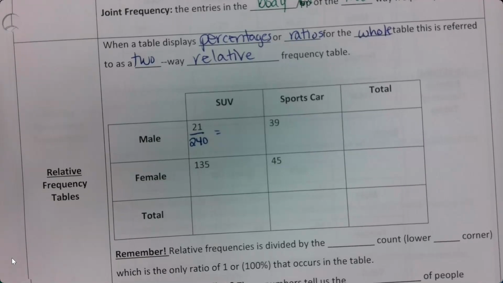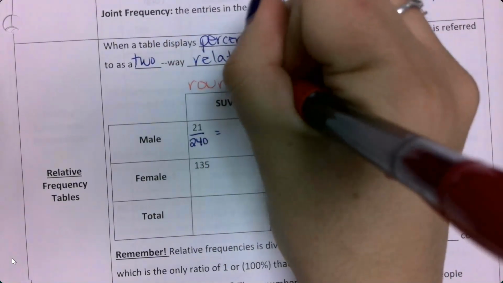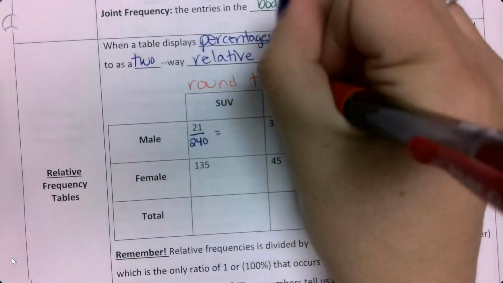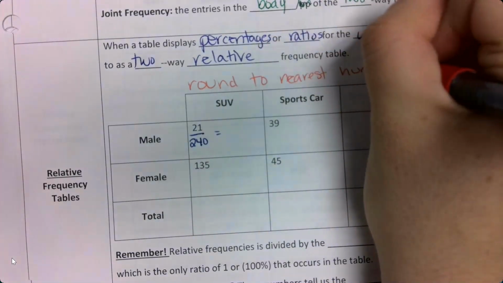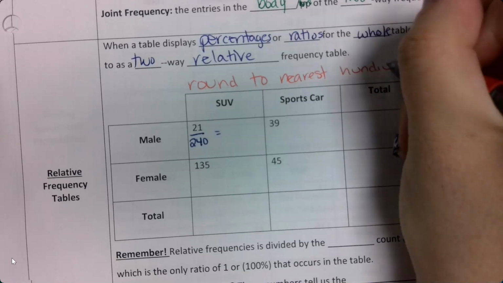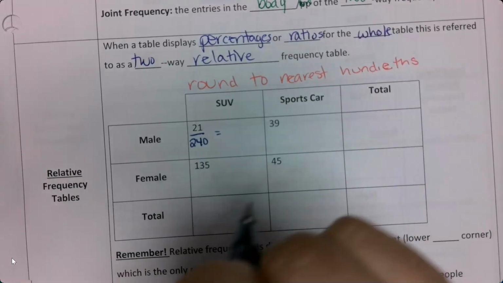While you're working on that, I'm going to tell you guys on this, we want to round to the nearest hundredth. 2 decimal places.